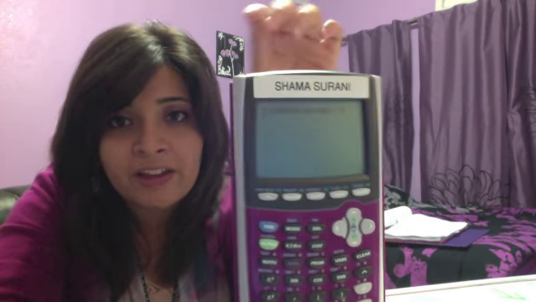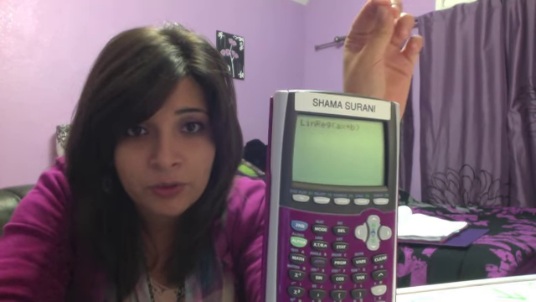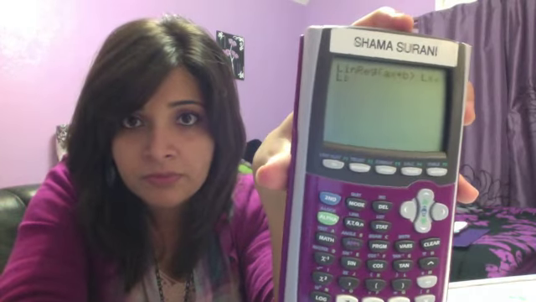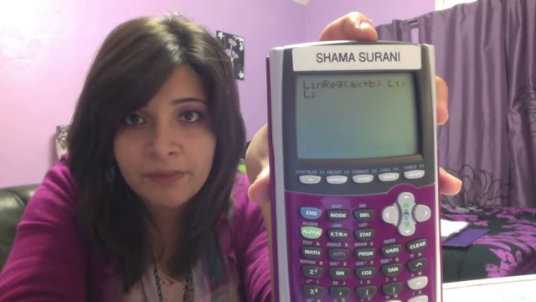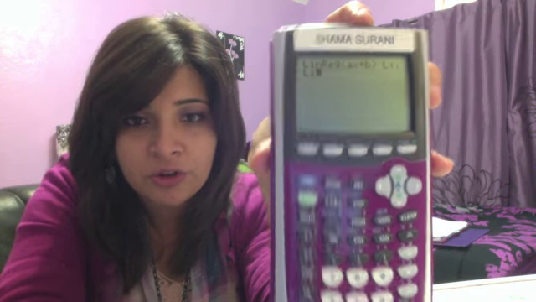Okay, so if you have your data of x in list 1 and your data in y of list 2, you need to put list 1, which is second 1, list 1, comma, which is above the 7, right? And then second 2, which is list 2. Linear regression, ax plus b, list 1, comma, list 2. Then press enter.